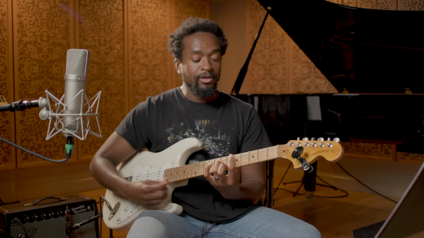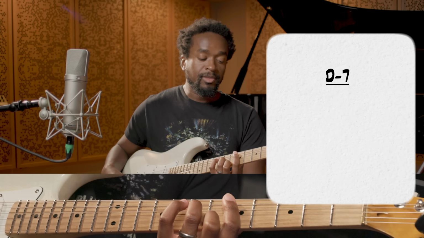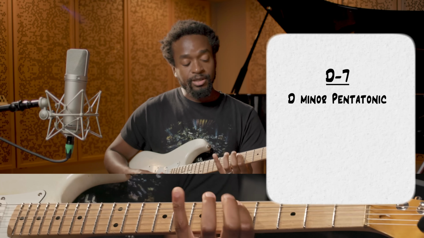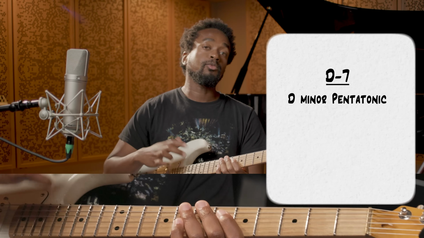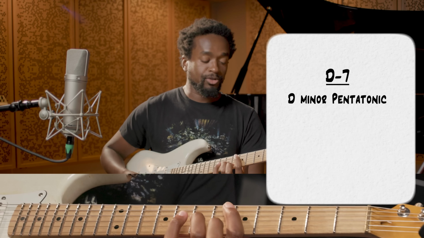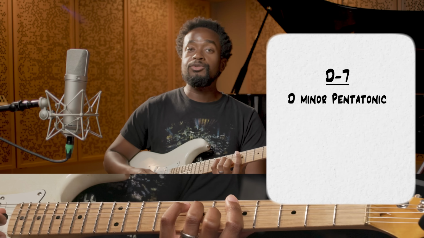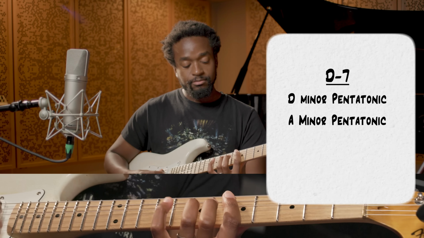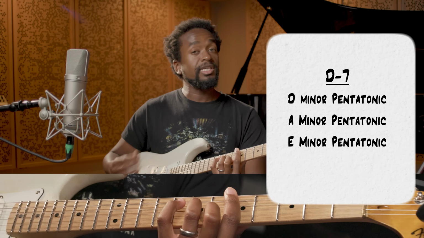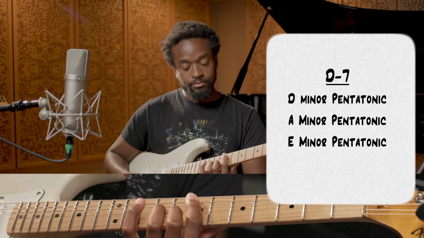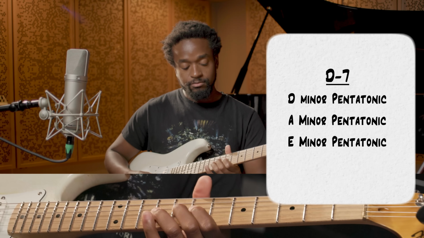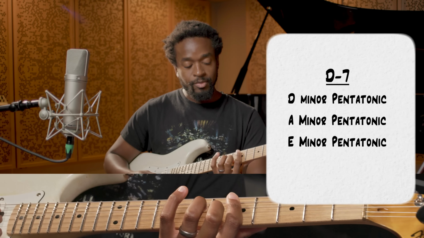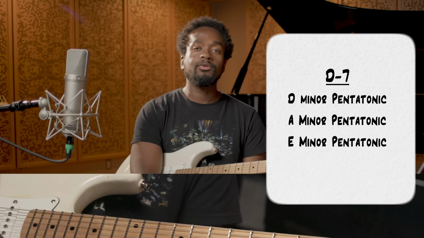So for example, if I have D minor 7, I could just play D minor pentatonic over that. But if I wanted a more extended sound or a more complex or colorful sound over that, I could use A minor pentatonic or E minor pentatonic. Which would give me kind of a Dorian sound, right?